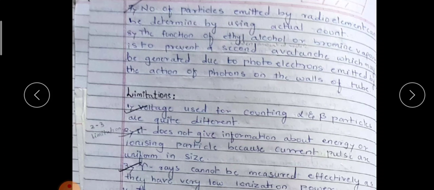This is the whole thing about the GM counter. Very simple: we are counting the alpha and beta particles. Please go through this part well. A 5-mark question may be there based on the GM counter and the scintillation counter. Geiger Muller is the name of the scientist. Counter means they are counting. That's why Geiger Muller counter, which counts the alpha and beta particles that are emitted by the radioactive elements.